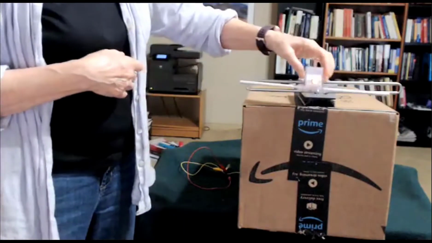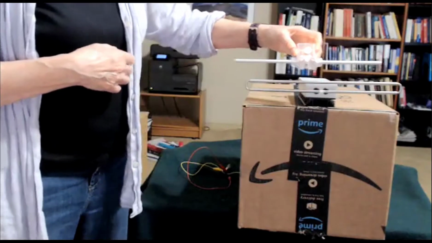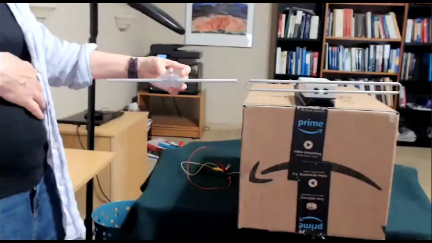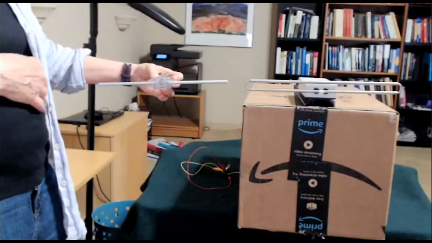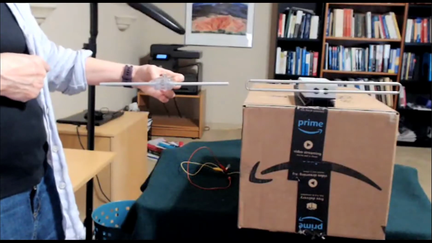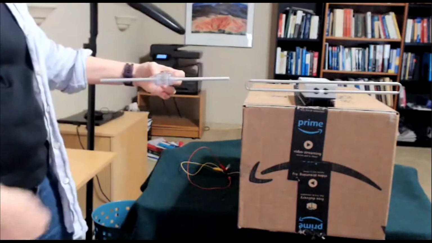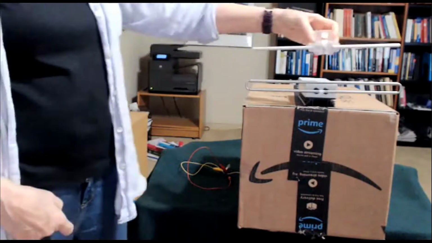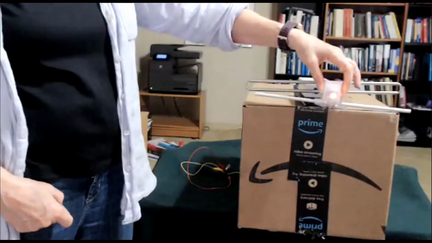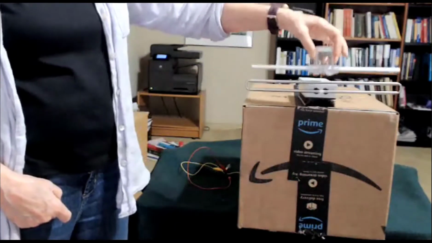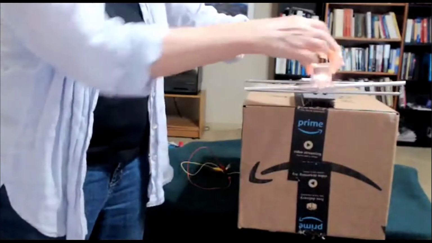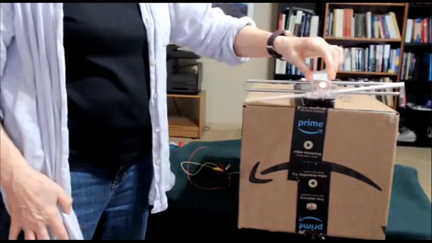It's on here. And interestingly, if I hold it over here, parallel to this loop but beside it, the light bulb also goes out. Whereas if it's above it or in front of it, it's lit.